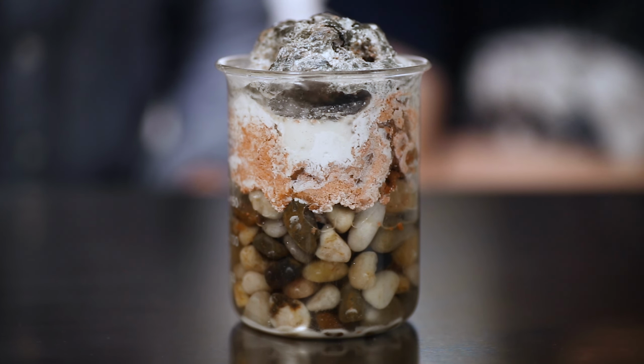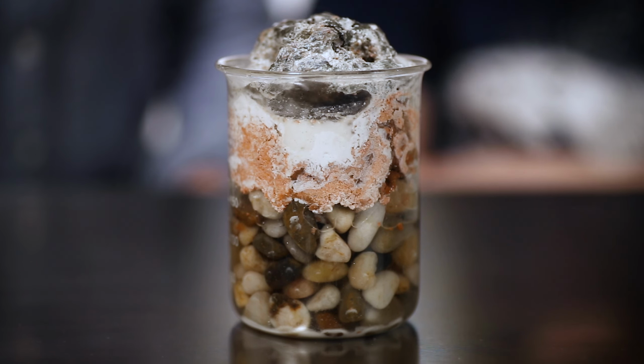Finally, we learned that caves take a long time to form. We rained vinegar on them several times a day for several days, and they still stayed pretty small.